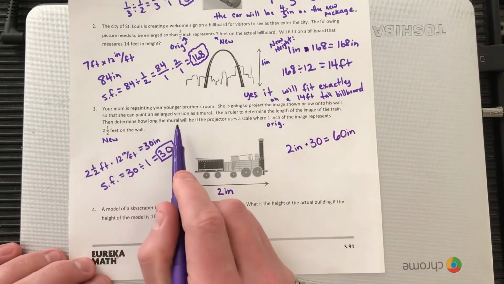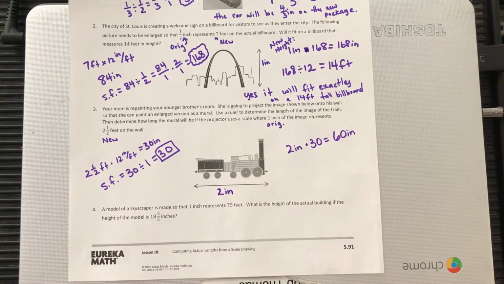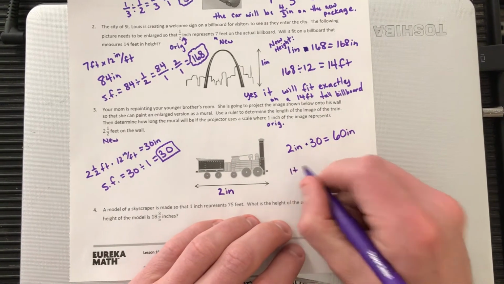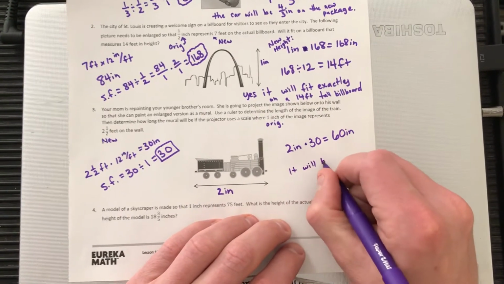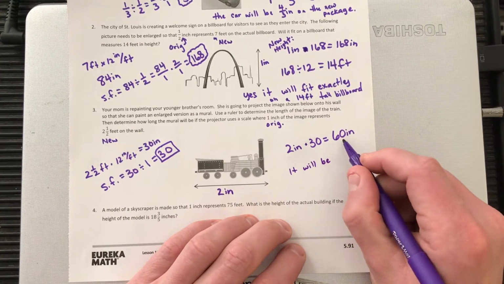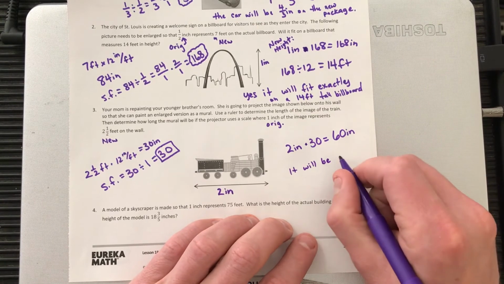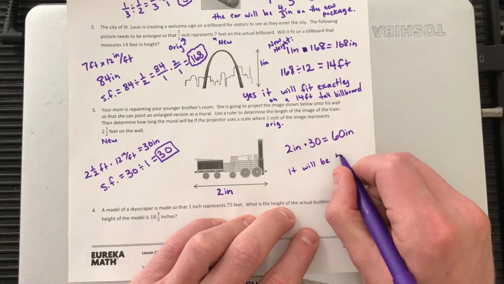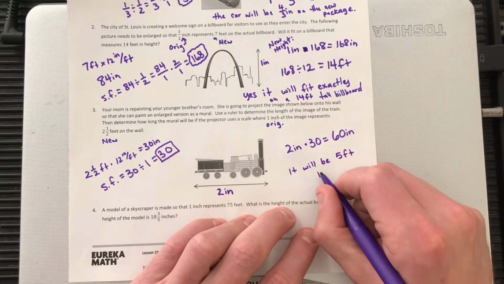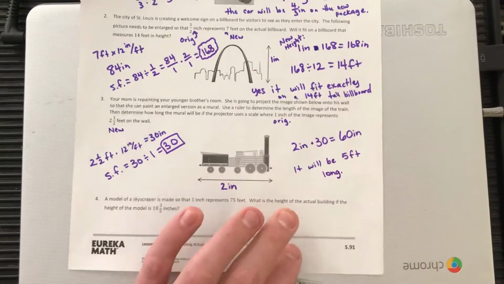So it says determine how long the mural will be if the projector uses this scale factor. People don't normally say 60 inches, they would write that as feet. And since there's 12 inches in a foot, 60 divided by 12 is 5. It'll be 5 feet long. If you want to write 60 inches, that's fine too.